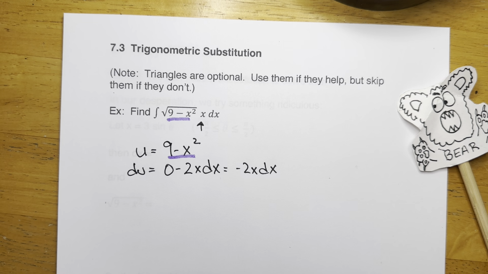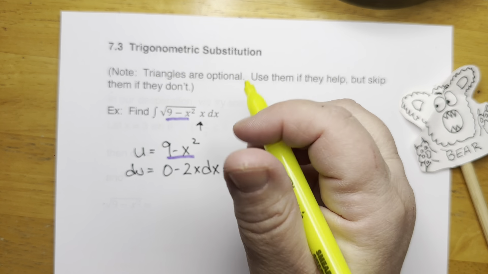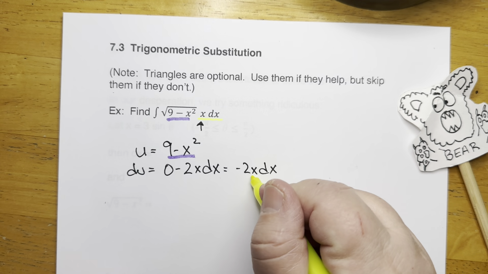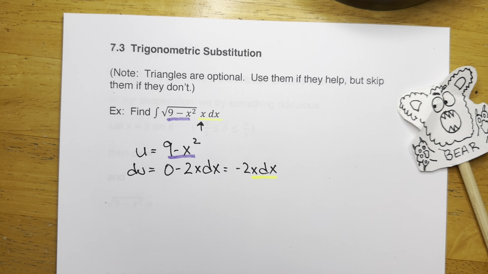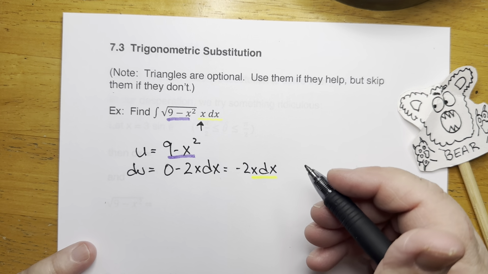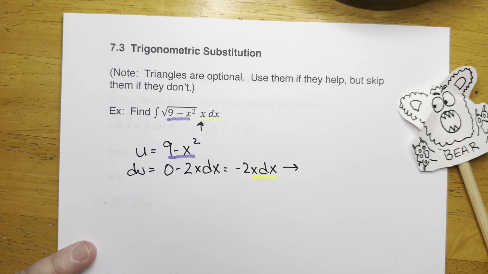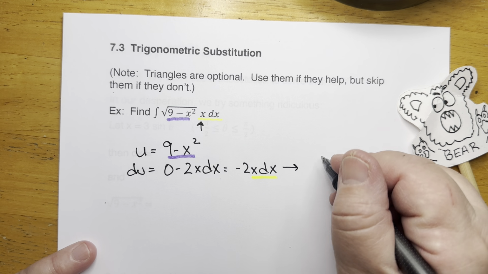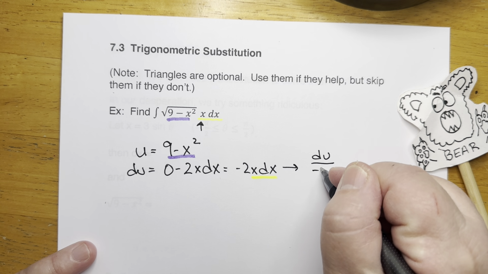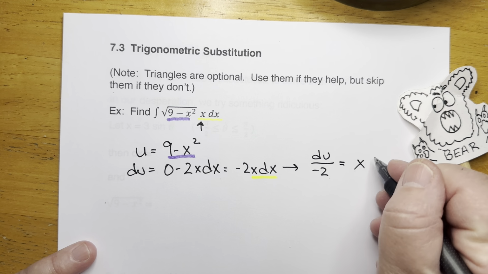I only have x dx. Right, so I've got this x dx, so that's just that part. So just to make everything nice and easy, I'm going to go ahead and divide both sides by negative 2. So I get du over negative 2 equals x dx.